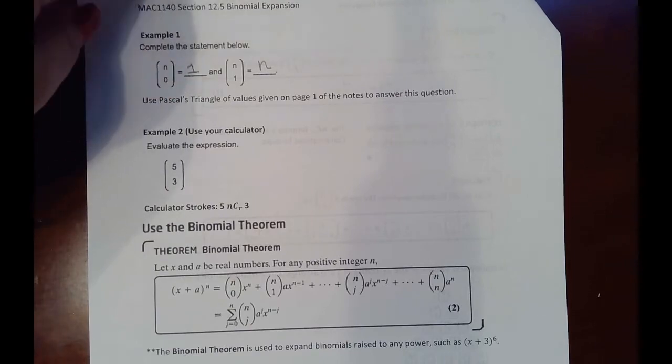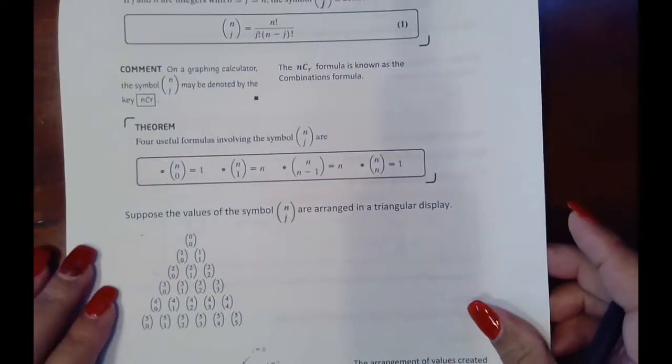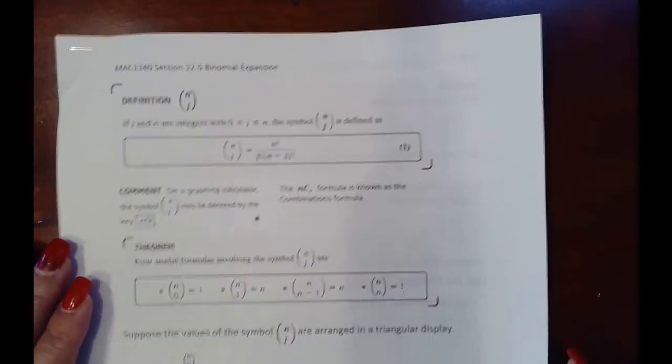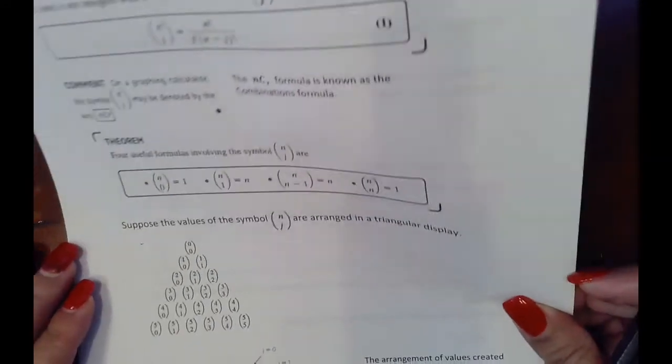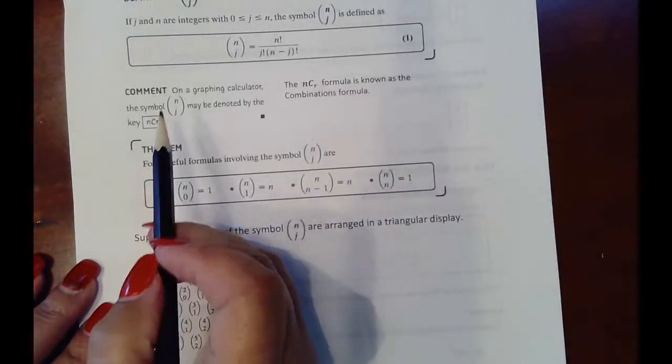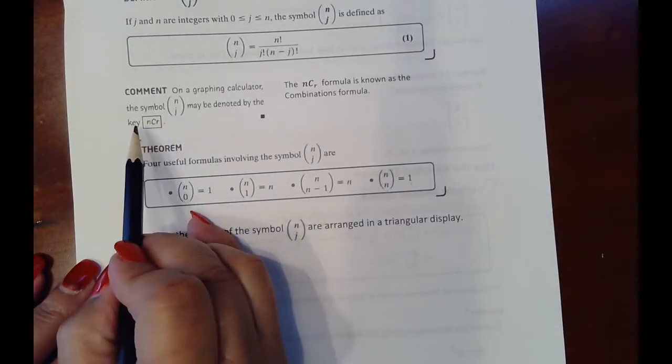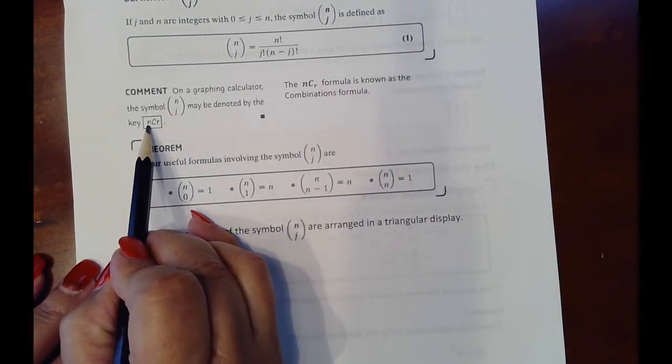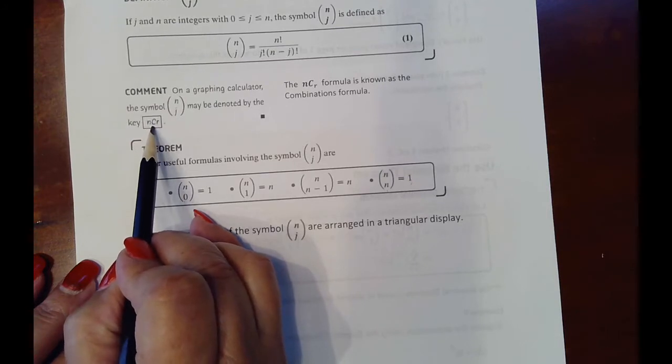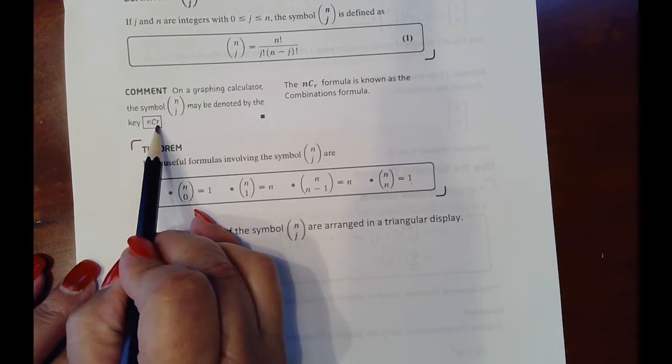Using your calculator, once again, I want to demonstrate that this is the key that you're going to be using right here, the nCr key. You're going to put the n value in first, then you're going to go look for this key, the combinations key, and then you're going to put the r value.